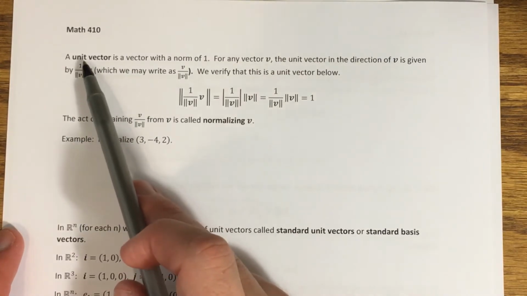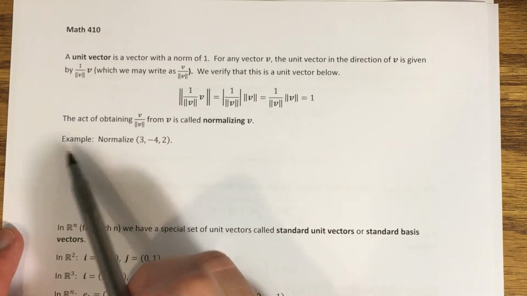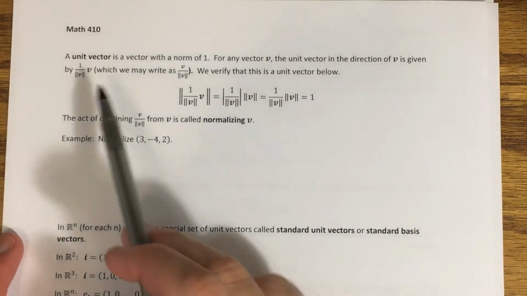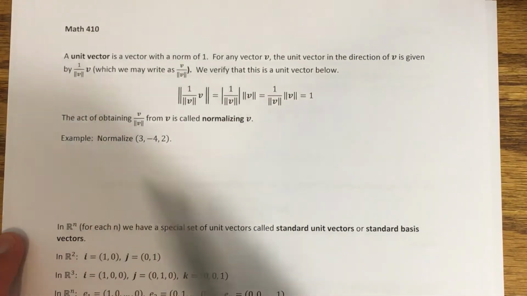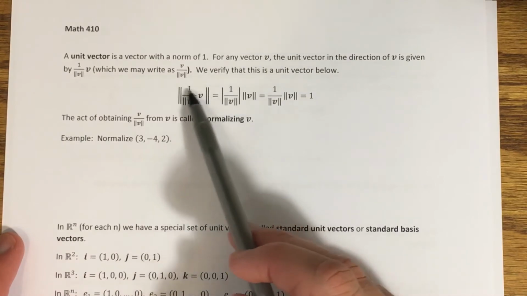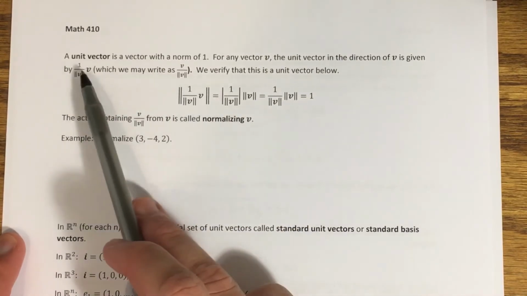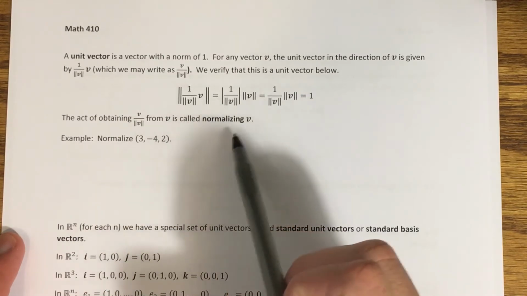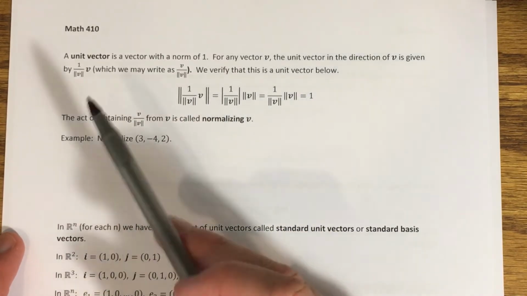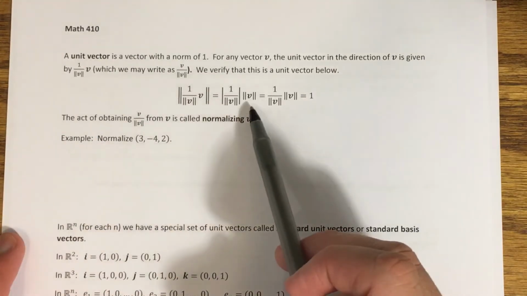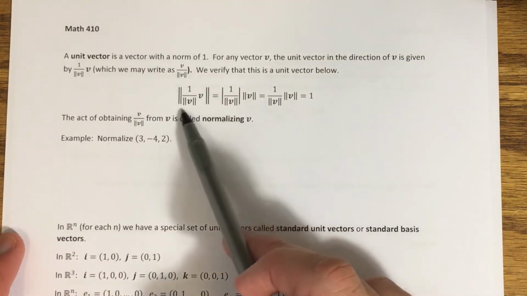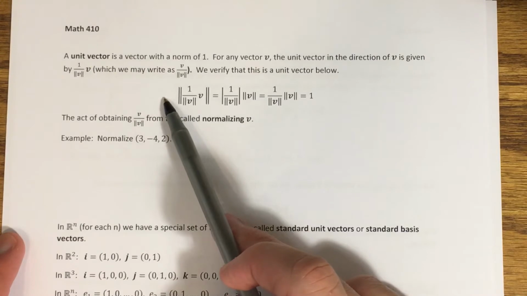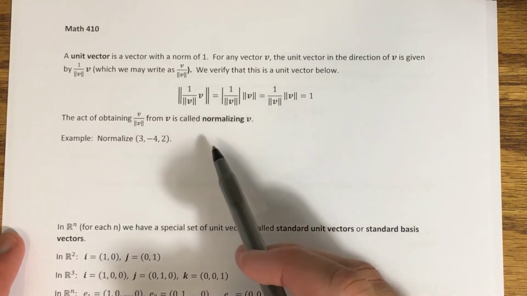V is being multiplied by the reciprocal of that scalar. So why does this produce a unit vector? Well, let's take the norm of this vector and show that it's equal to 1. Because this is a scalar right here, the property that we talked about in that theorem a little while ago says that I can bring that scalar out of this norm as long as I take its absolute value.